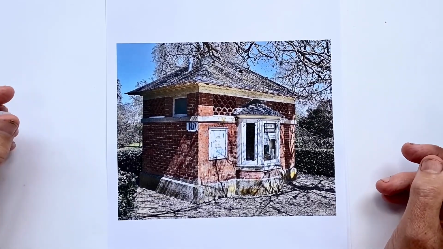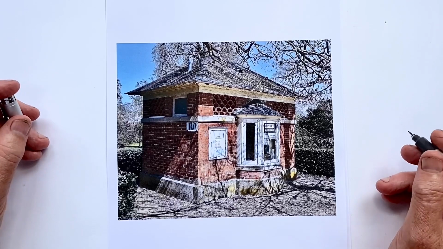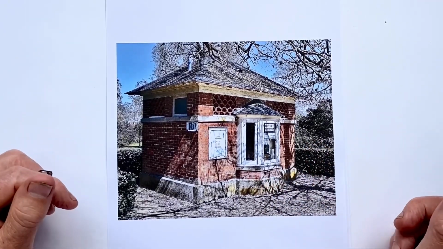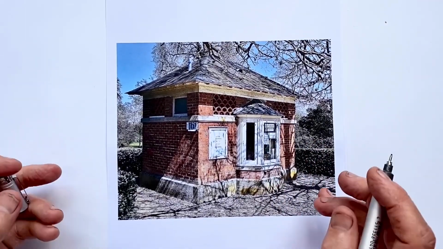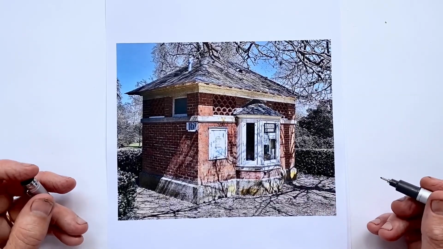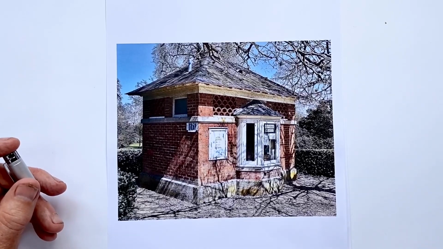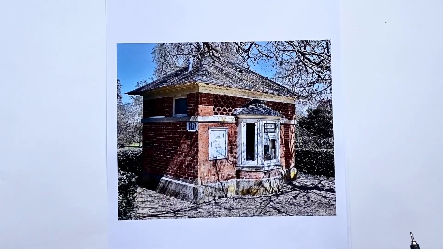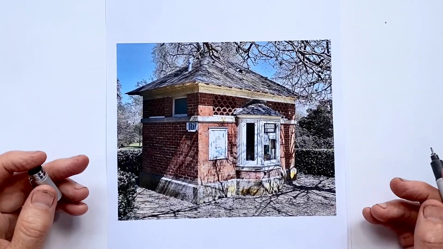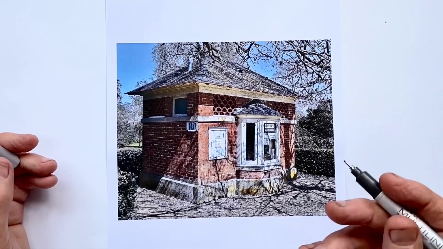But the problem in drawing architecture that involves bricks is there's just so many of them. And depending on the size of the bricks and the size of the building and how close we are, there can be an awfully huge number of bricks to draw. And when I look at drawings, sometimes the brickwork is the weak link in the drawing.